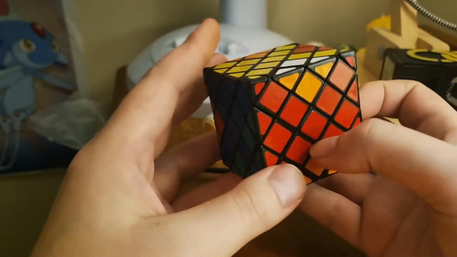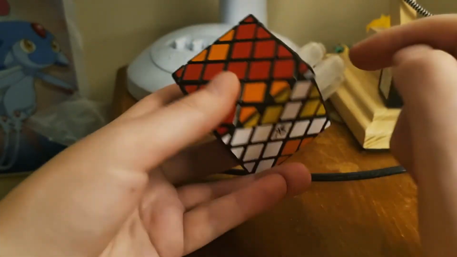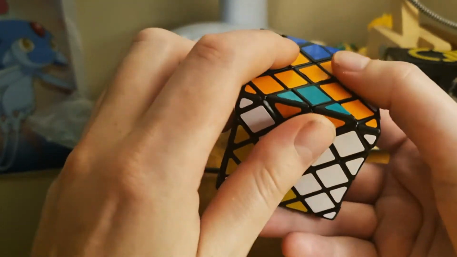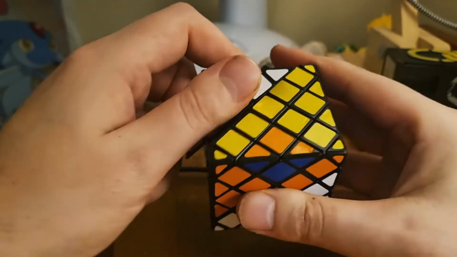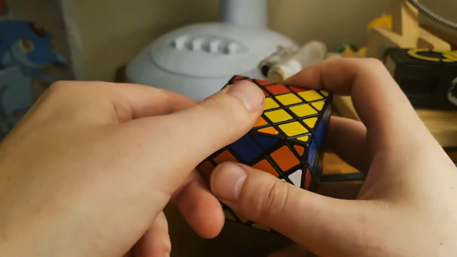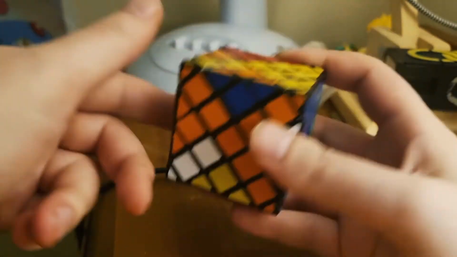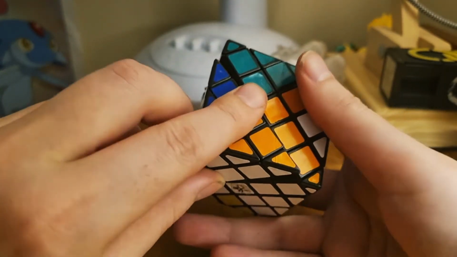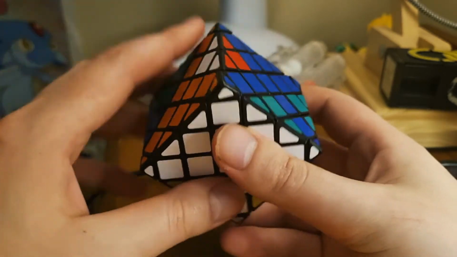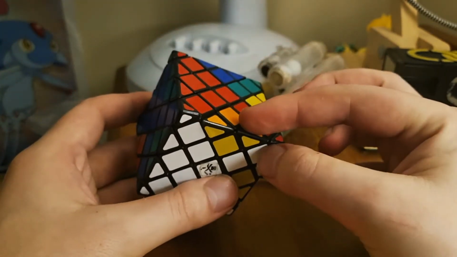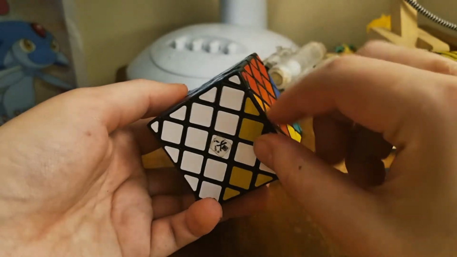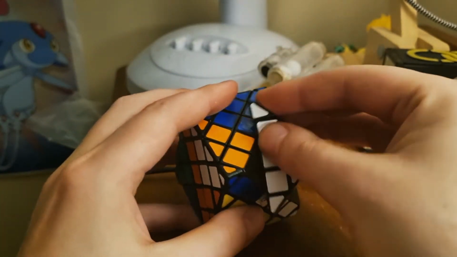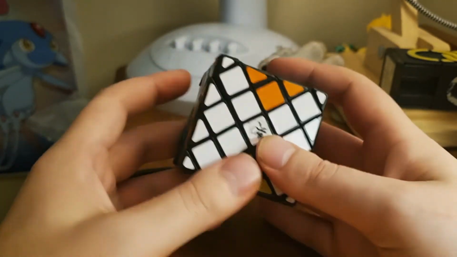So we look for white and orange. So where's the white and orange? It needs to go there. So we need to bring this out. This one, there's the piece, so we bring it over. And okay, so it needs to go there. So bring it there, and then twist it in. That's in. Now white and red, which is over here. So we need to bring this up, move it in, bring it down, bring it up, and now that's in.